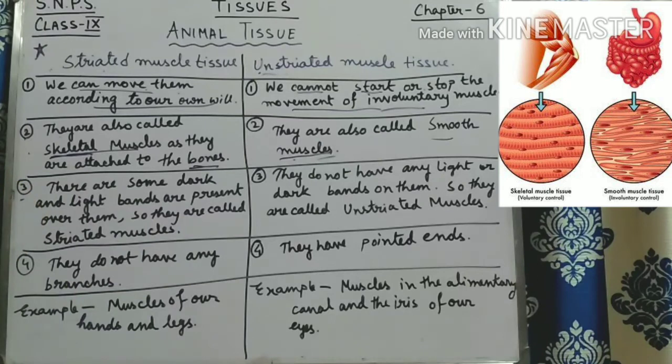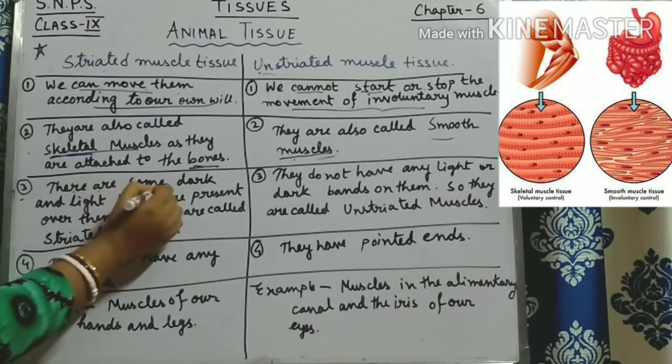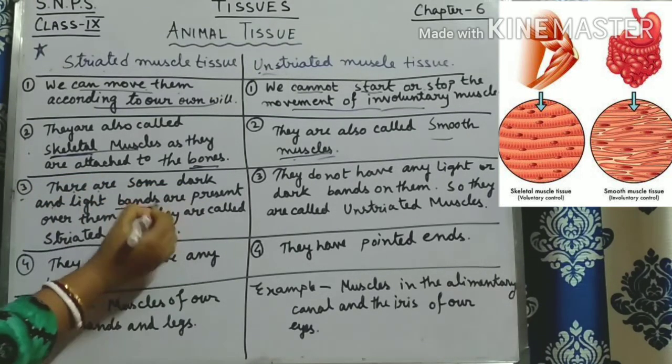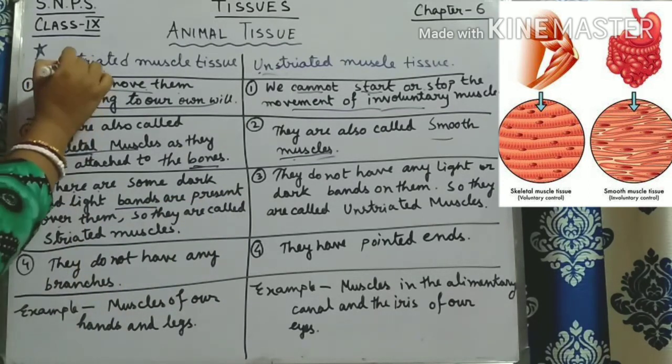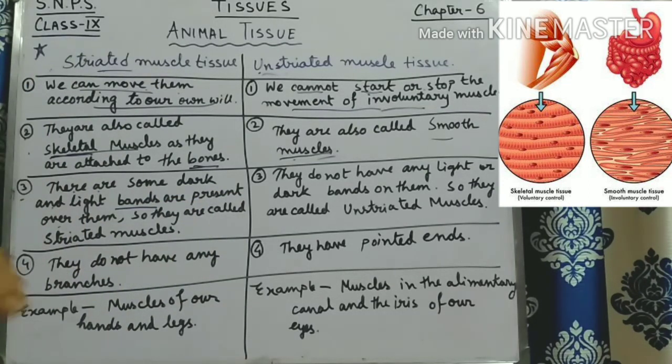The next one, there are some dark and light bands present over the striated muscle tissue. So they are called striated muscles. Here we get the name why it is given striated muscles.